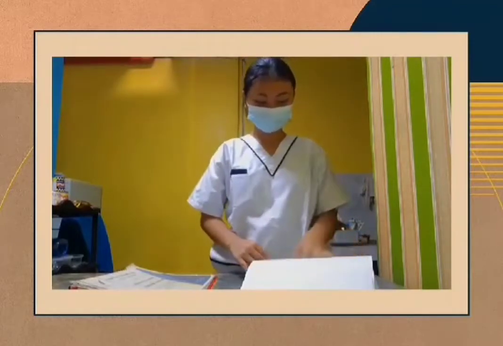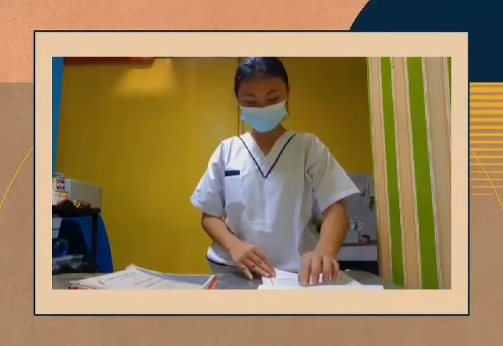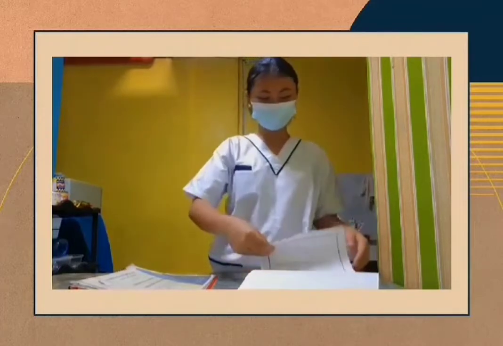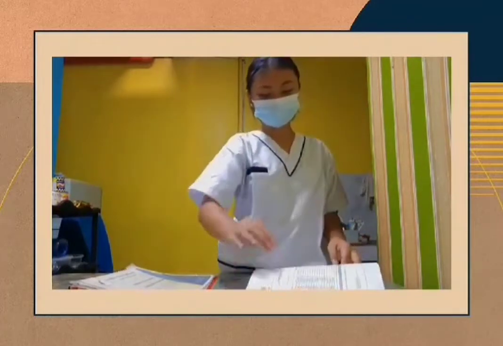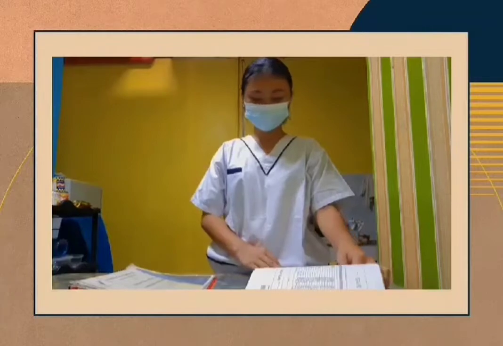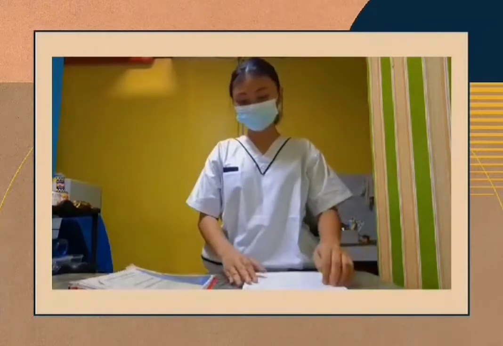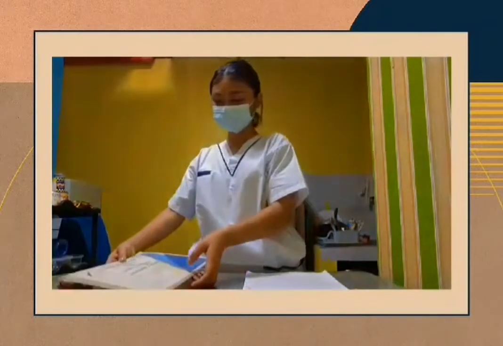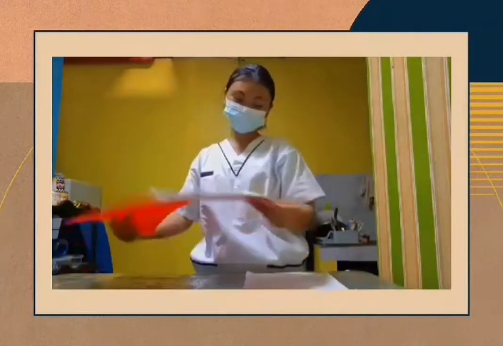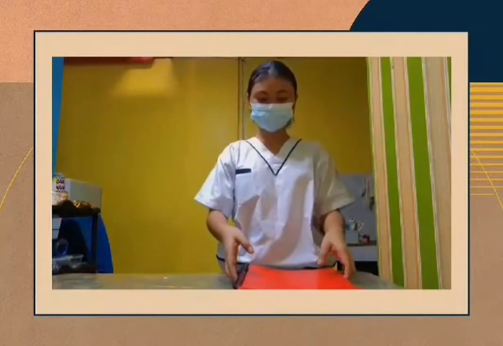If the MAR is unclear or pertinent information is missing, compare the MAR with the most recent physician's written order. Report any discrepancies to the charge nurse or the physician as agency policy dictates.